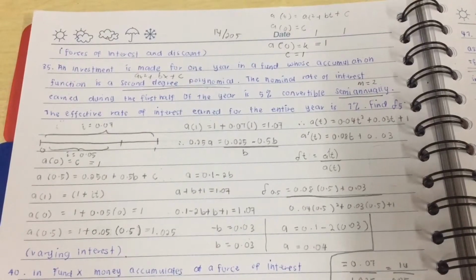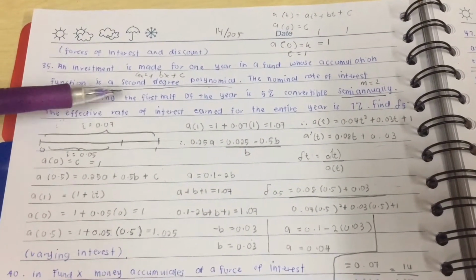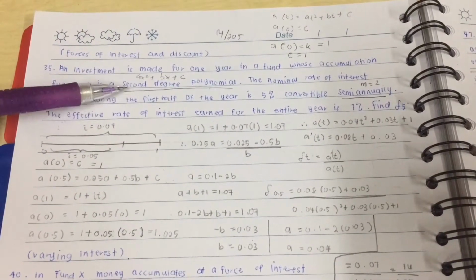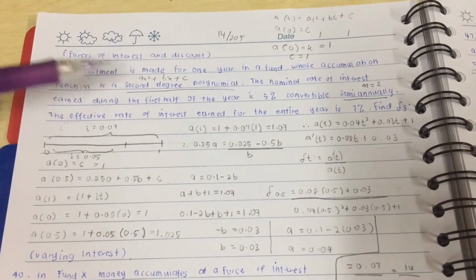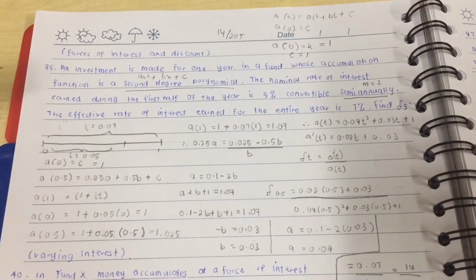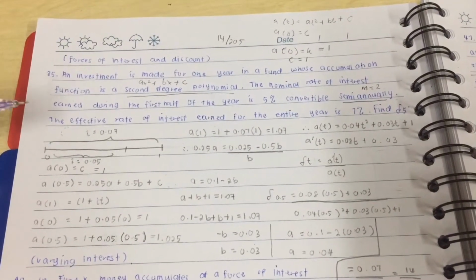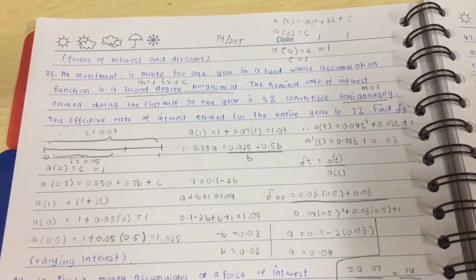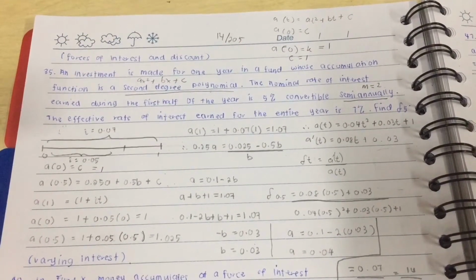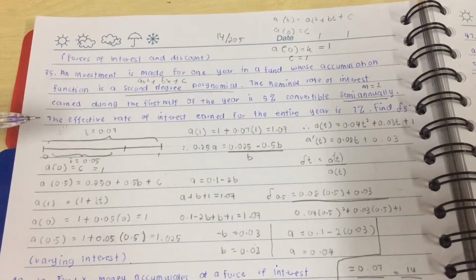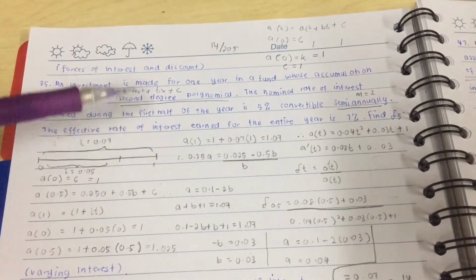For the question 35, the question is an investment is made for 1 year in a fund whose accumulation function is a second degree polynomial. Second degree polynomial refer to ax squared plus bx plus c. The nominal rate of interest earned during the first half of the year is 5%, convertible semi-annually. Semi-annually, M equals to 2. The effective rate of the interest earned for the entire year is 7%. Find delta 5.